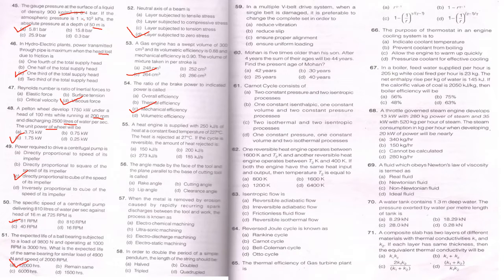A heat engine is supplied 250 kJ per second of heat at constant fixed temperature of 227 degrees C. The heat is rejected to 27 degrees C. If the cycle is reversible, the amount of heat rejected is A.